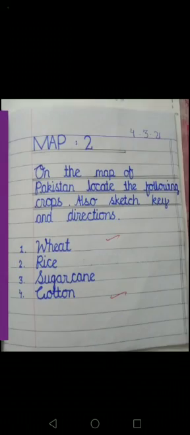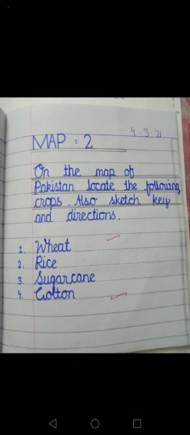Okay, I hope you have understood this map number 1 well. Now moving towards map number 2. The question of map number 2 is, on the map of Pakistan, locate the following crops. Also sketch key and directions.